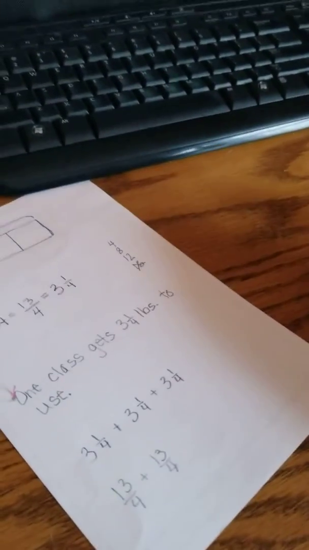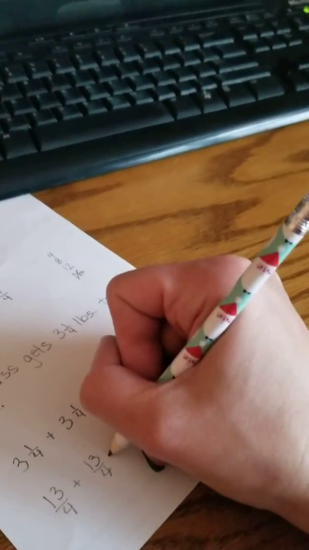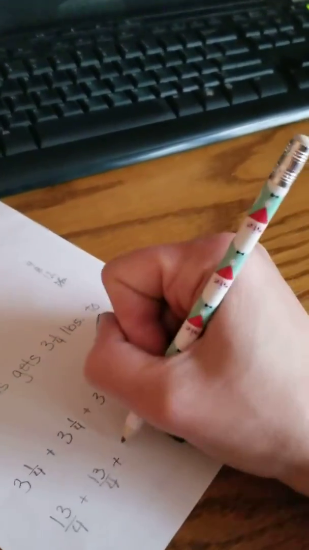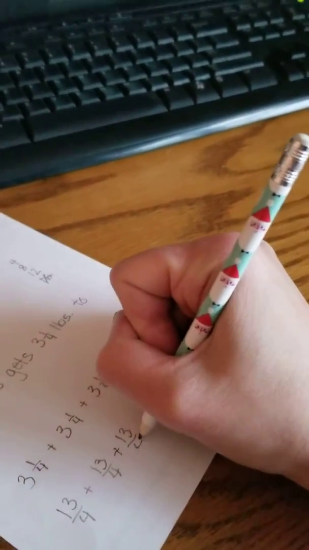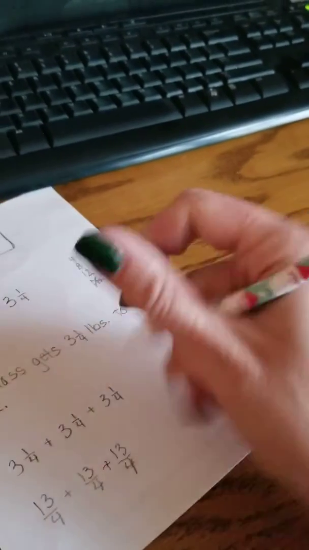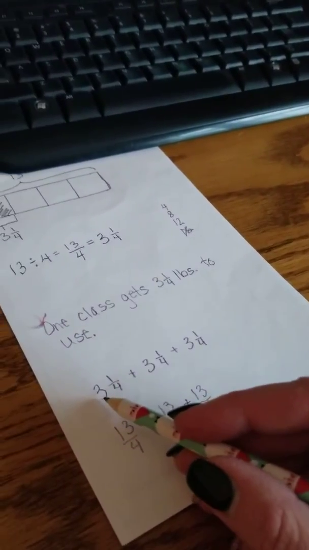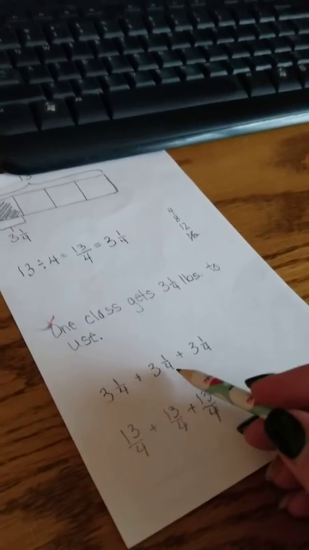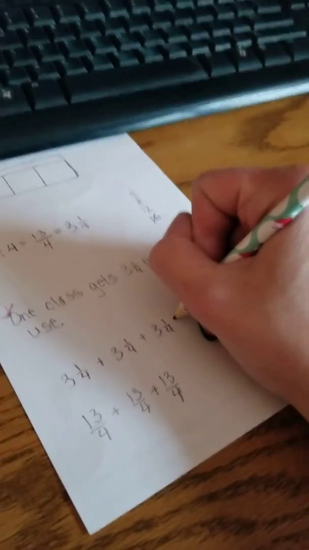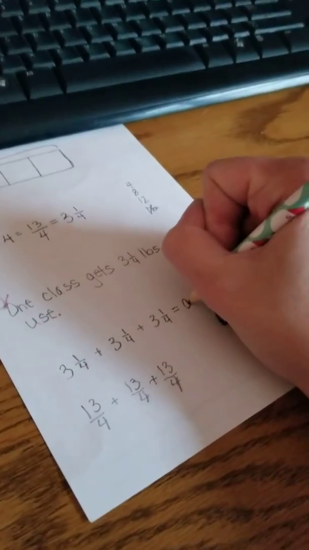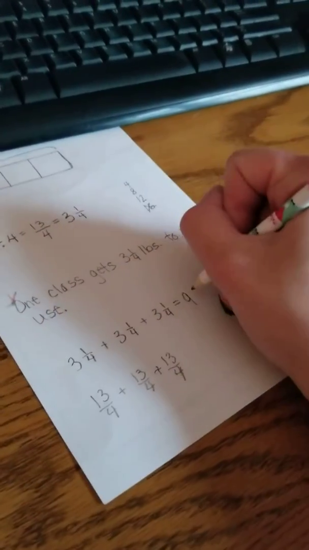Boys and girls, I don't know how you write with one hand on the paper. This is very difficult. Plus 13/4. Okay. So I could add up all my whole numbers really easily, and I get 3, 6, 9. I get 9, and then 1/4, 2/4, 3/4.